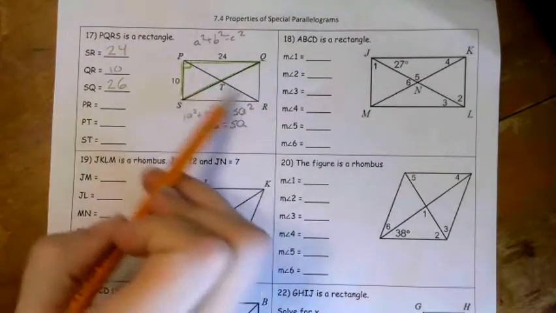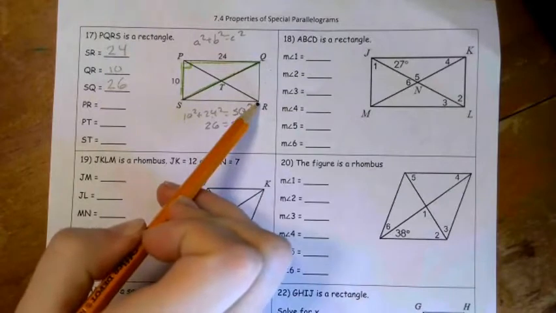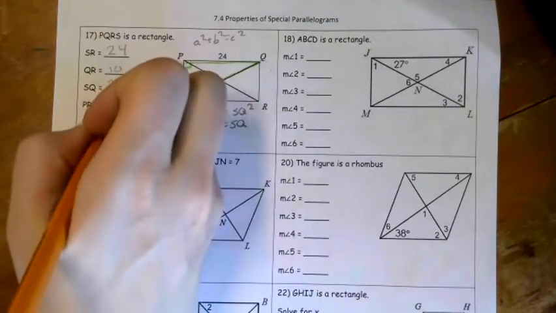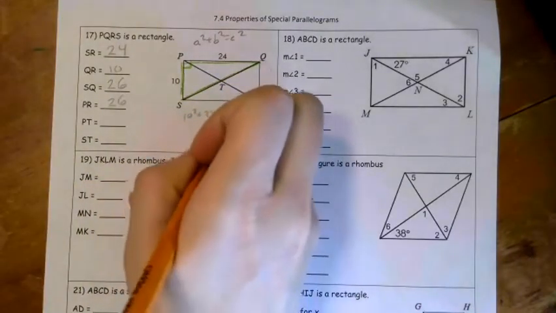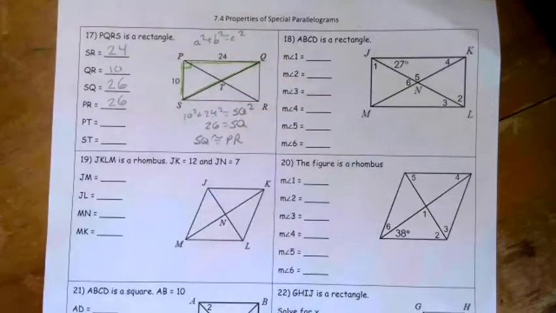That's our other diagonal here. Well, we know the diagonals are congruent, so this one is also 26. It's a special property of rectangles. The diagonals are congruent. So SQ is congruent to PR.